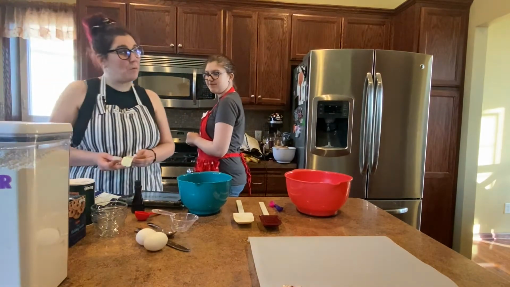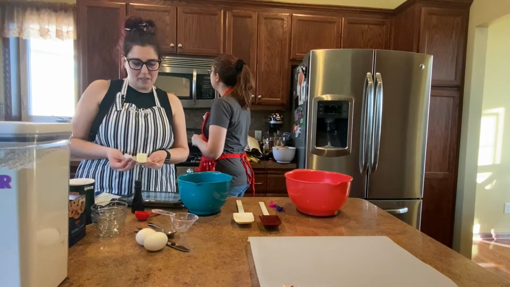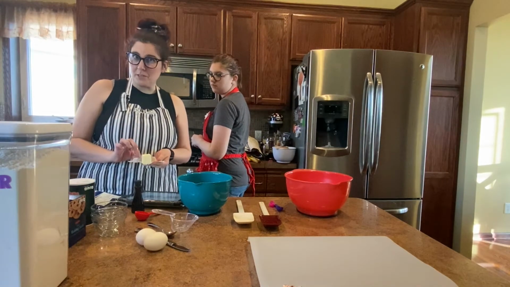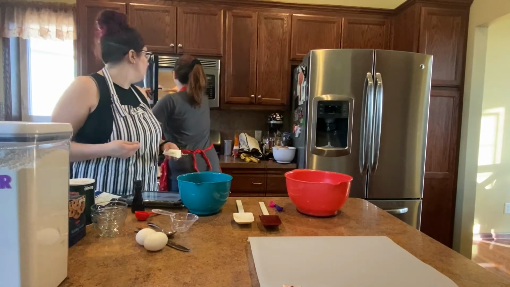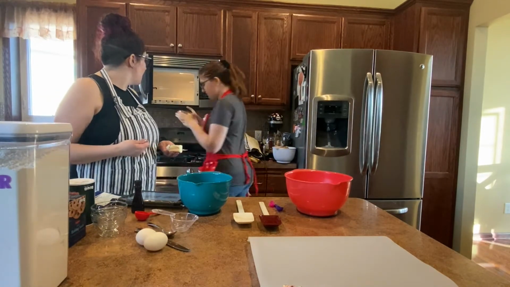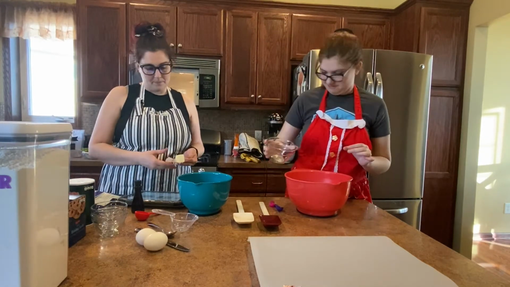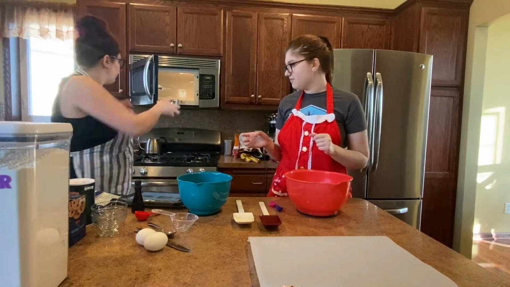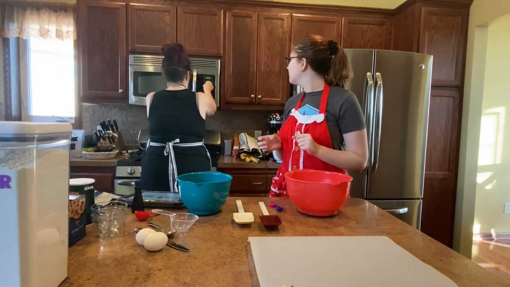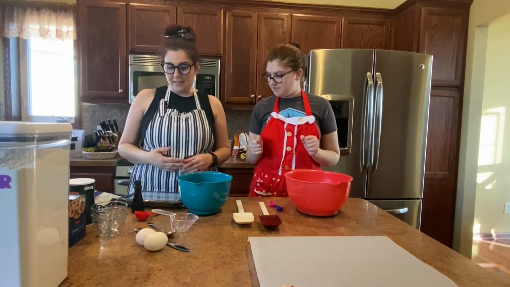And here's the thing, we don't want the butter to melt. All we're doing is softening it up a little bit because we're not gonna use a mixer for this recipe. We're gonna be the mixer and we're gonna just stir it all together. So, 10 seconds. Lovely. Okay, go ahead and put that in your mixing bowl, Ellie. Okay, my turn to put mine in there. Now, 10 seconds.